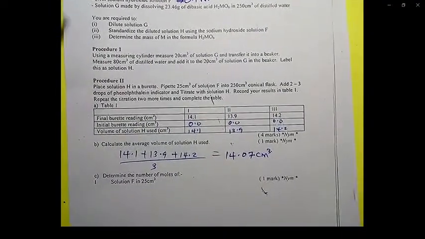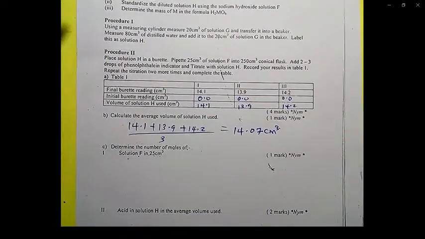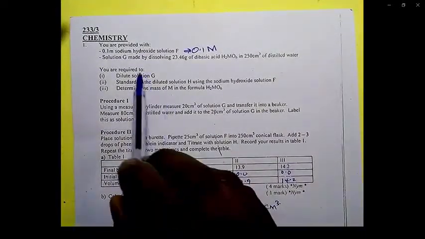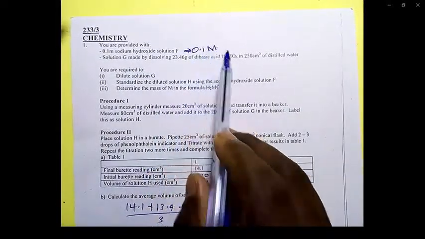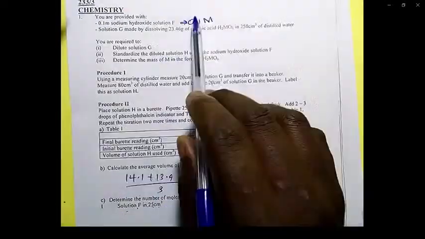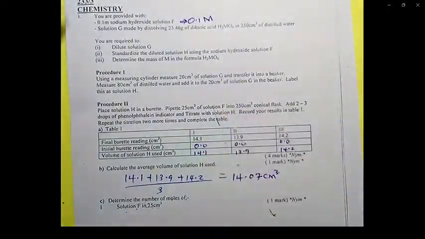Okay, now we want to determine the number of moles of solution F in 25 centimeters cube. We know solution F is 0.1 molar, meaning that this is the number of moles in 1 liter, in 1,000 centimeters cube.